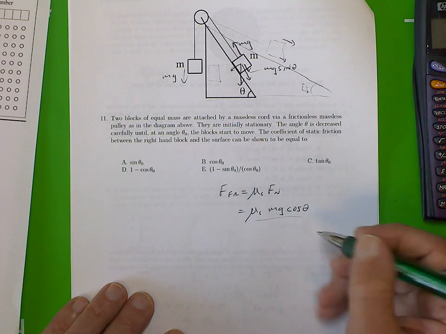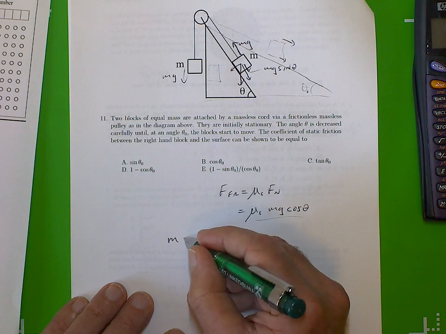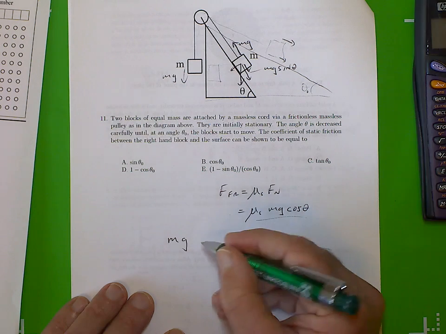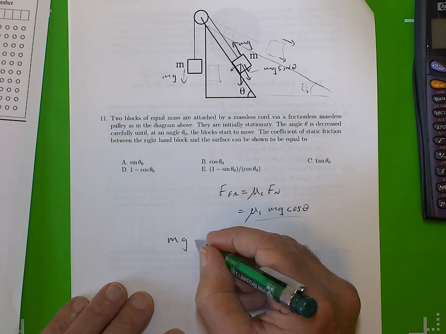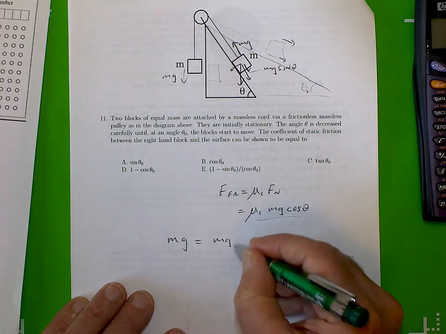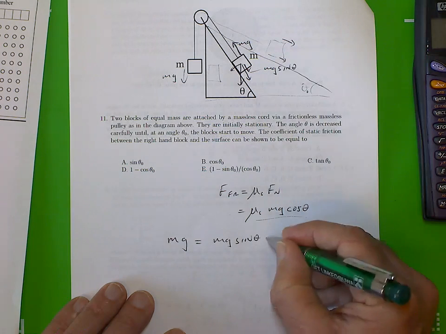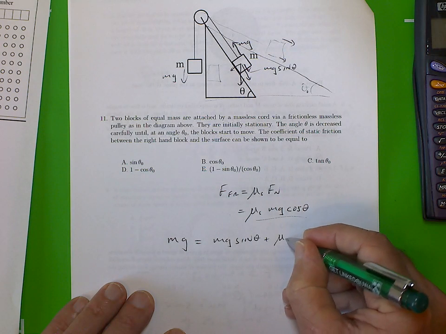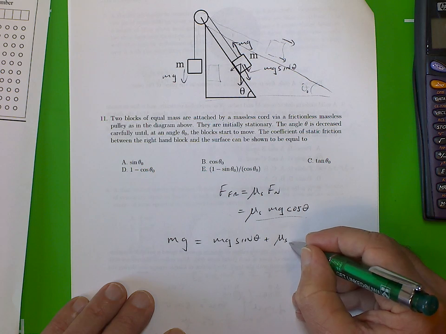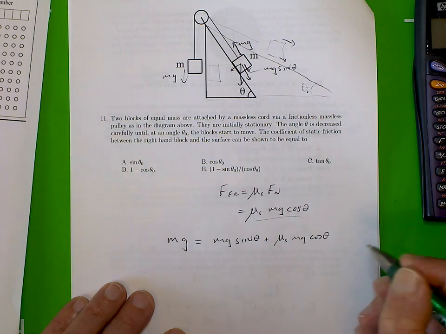So that's the frictional force. So what we have is, at the point where it's about to move, the force mg acting up there is exactly cancelled out by mg sine theta, the component of gravity acting down, plus the frictional force, the coefficient of static friction times mg cos theta.